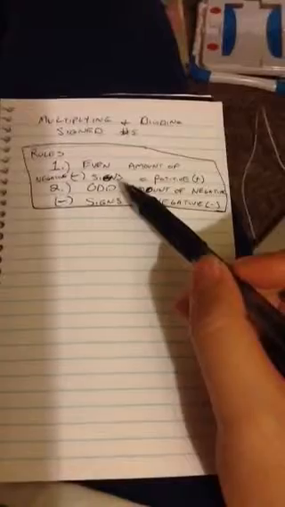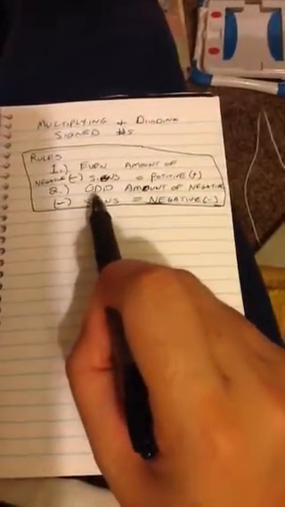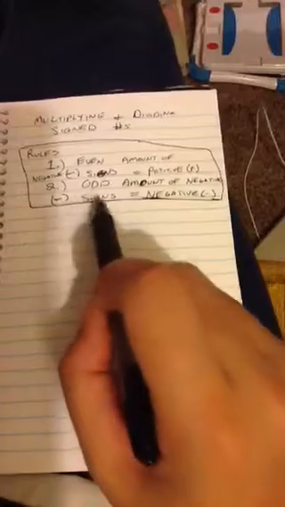Okay, so we have a couple of rules. The first being if you have an even amount of negative signs, that word is supposed to be signs, S-I-G-N-S, your answer is going to be a positive number. The second rule is if we have an odd amount of negative signs, then we're going to have a negative number.